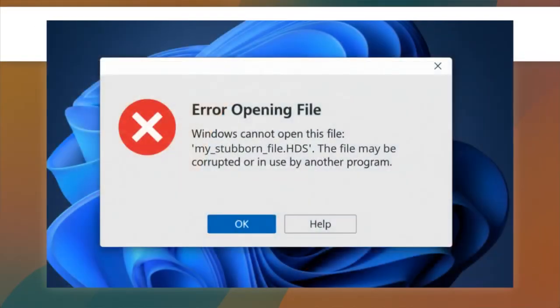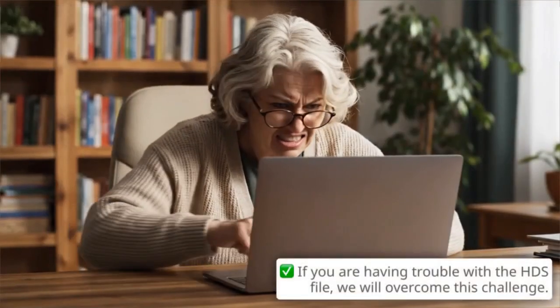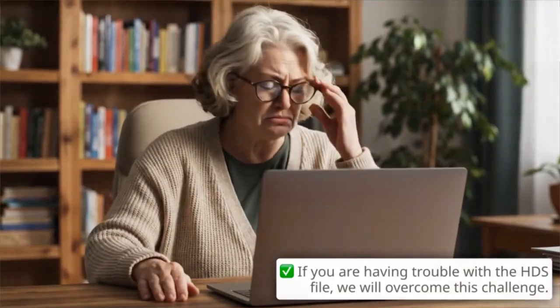If the HDS file hasn't opened yet, take a breath. The file is resisting, but it's not random. It's one of three predictable basic problems. Here's a quick checklist of these common culprits and their immediate solutions.